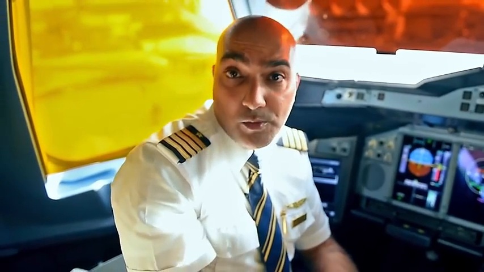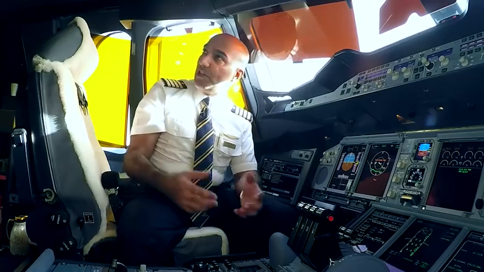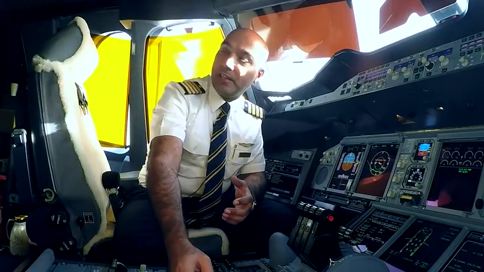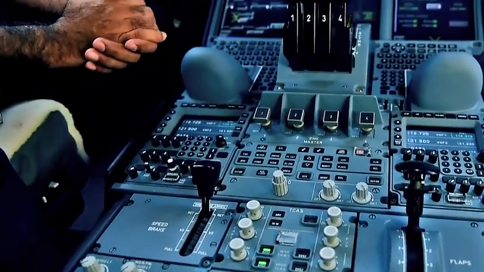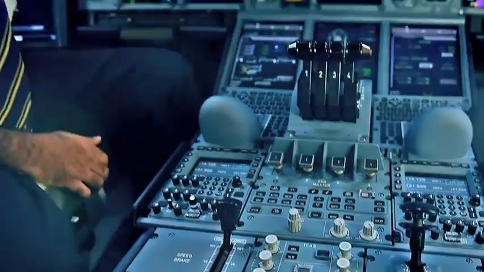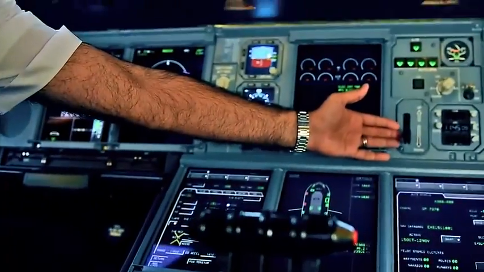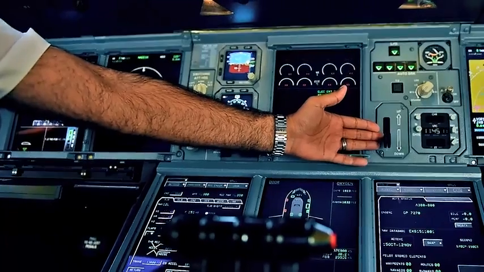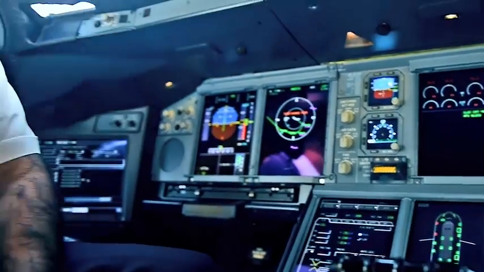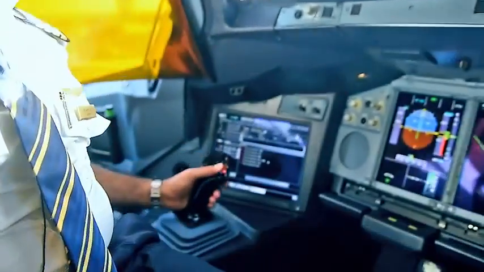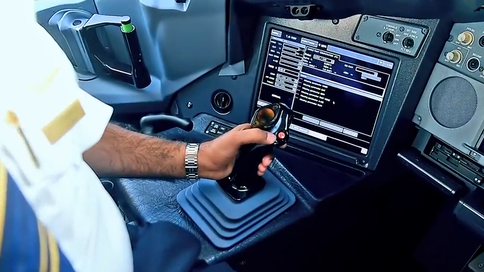When we arrive into Heathrow, or the destination we would like to go, we start slowing the speed. So we start extending the flaps all the way down. And at good speeds, just before landing, we put the gear down, and then comes that red button you saw earlier on.